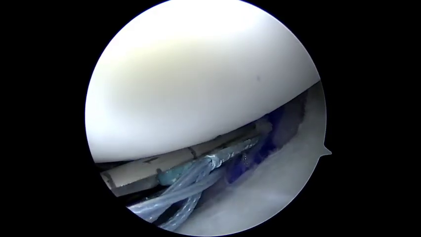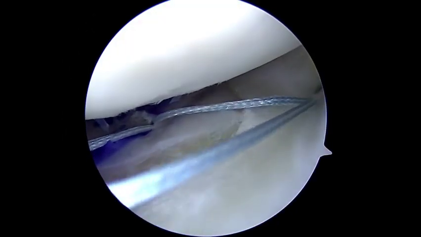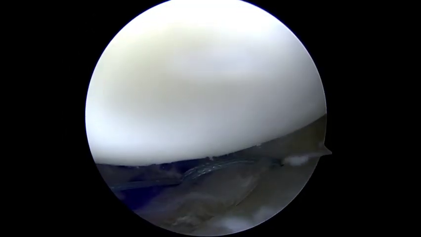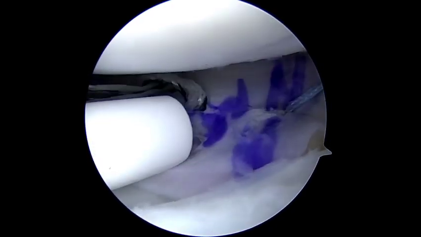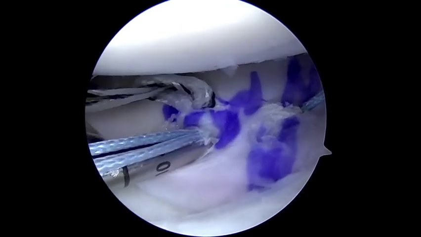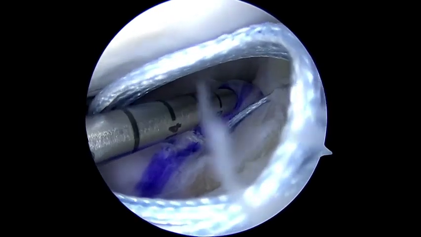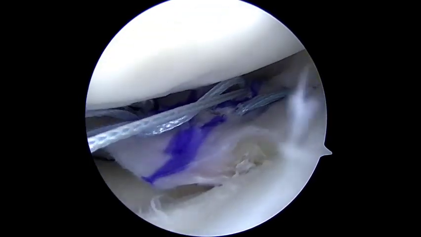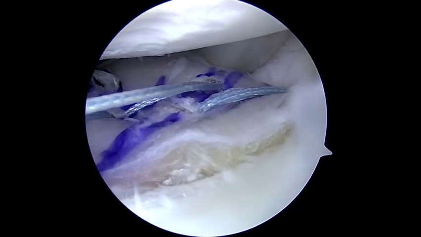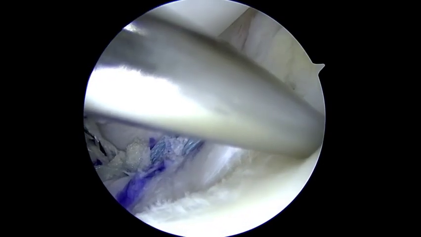Next, two fiber stitch all-inside implants are additionally used to secure the allograft to native meniscal tissue along the rim of the segmental meniscus. An inside-out meniscal repair is then performed to secure the meniscal allograft to the remaining native meniscal tissue and capsule.